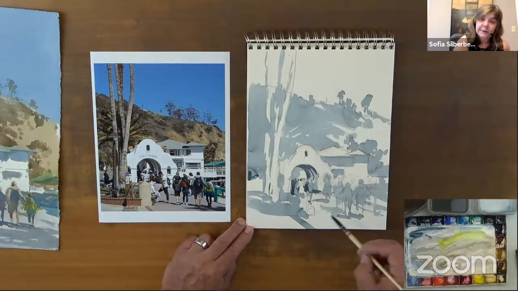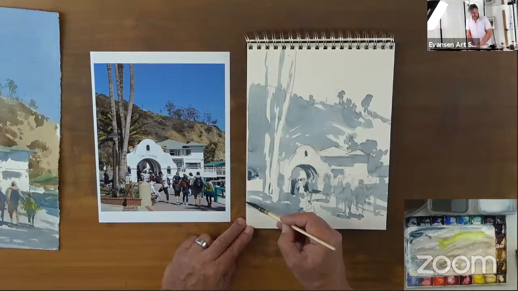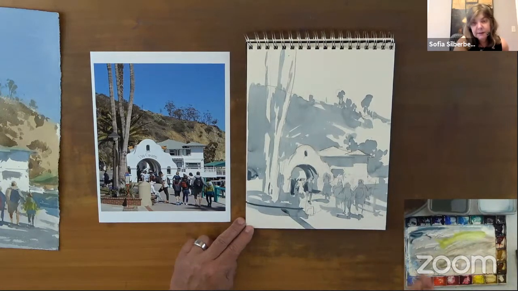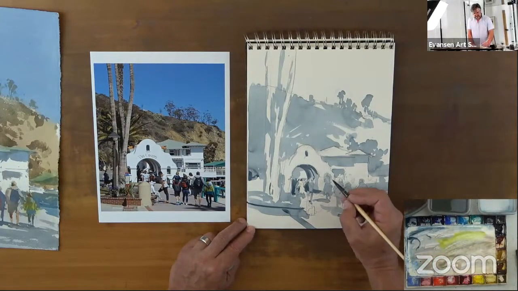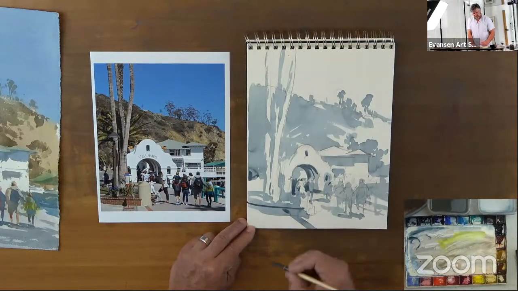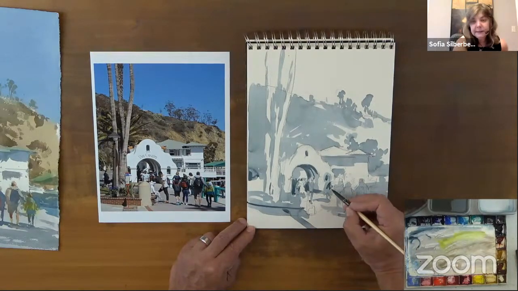That dark shape up there. They've got a little shadow under that wall here. Big simple shapes. Again, just for the value study, I'm not trying to be really accurate, trying to stay loose.